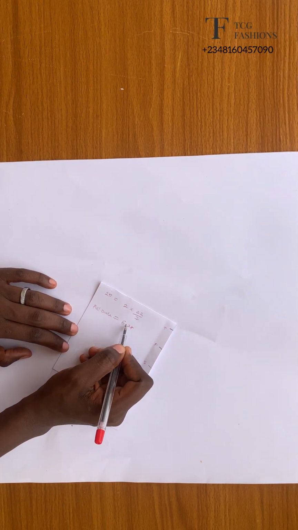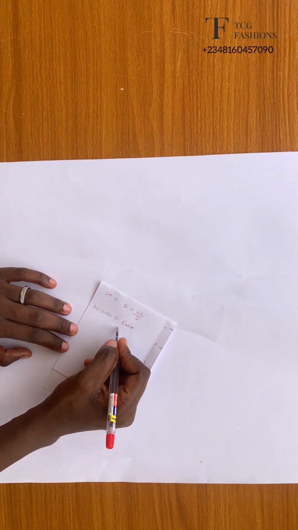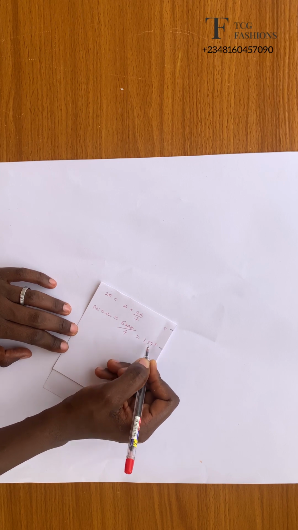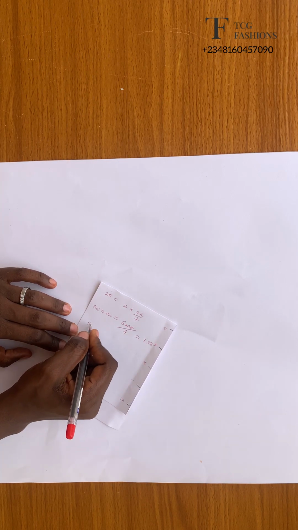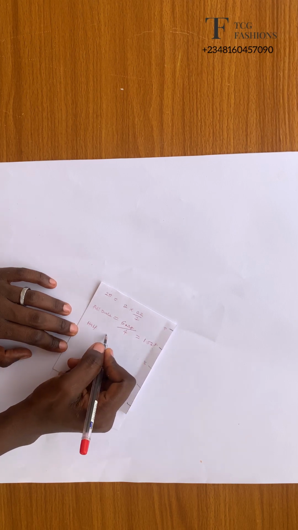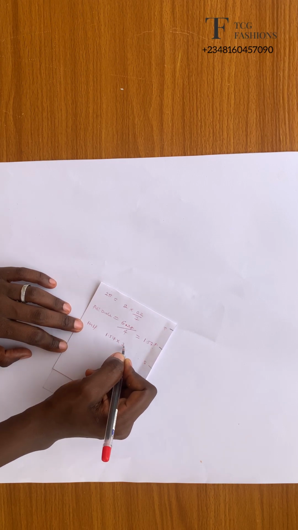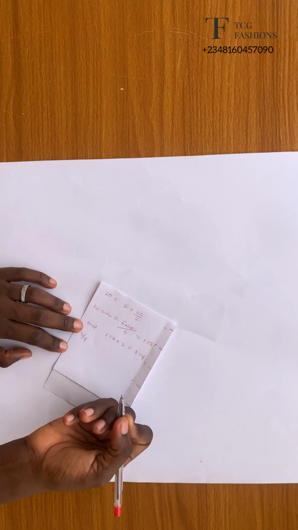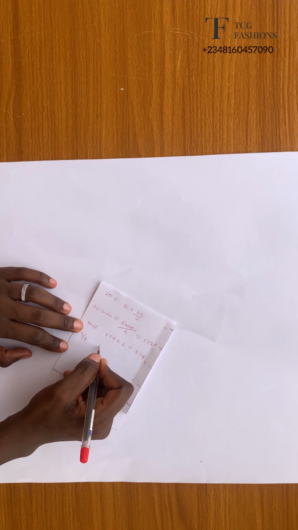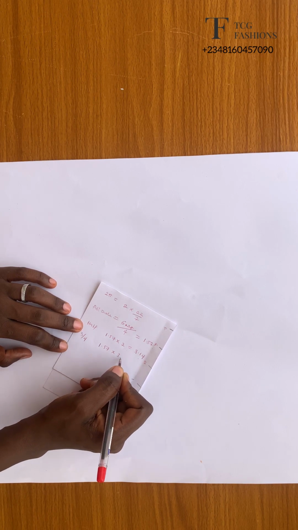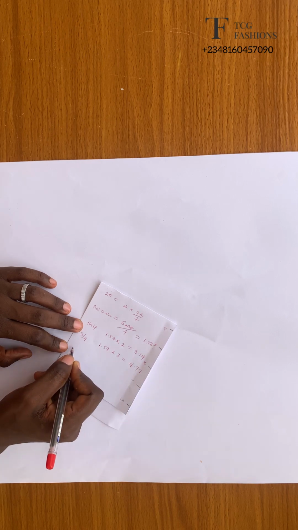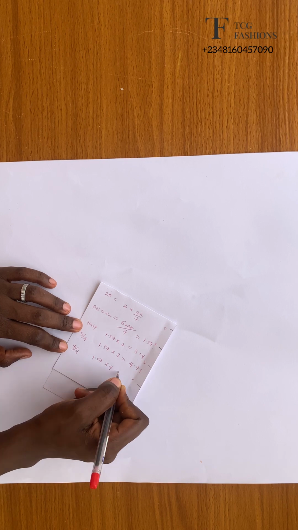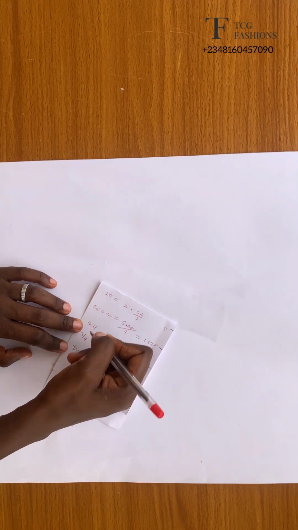So if this is for the full circle, how do I get quarter? You simply divide this by 4. When you divide this by 4, you have 1.57. If I want to do half, if quarter is 1.57, half will be 1.57 multiplied by 2, which gives me 3.14. If I want to do 3 over 4, that's 1.57 multiplied by 3, which gives me 4.71. Then for the full circle, 4 over 4, that's 1.57 multiplied by 4, which gives me my 6.28 back.